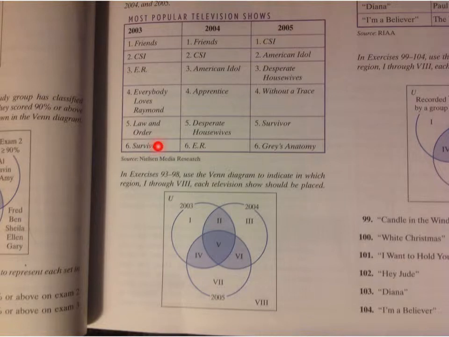And then Survivor at number 6. Is there any other Survivor? Yes, there's one in 2005. So this would be 2003, 2005, and so that would be in region number 4 right here. So what we're doing is we're going little by little to do this. Now I'd have to look for shows that weren't listed, so if I was doing this, I would probably cross out Friends, because I've done that one, cross out CSI, ER, Everyone Loves Raymond, Law and Order, and Survivor.